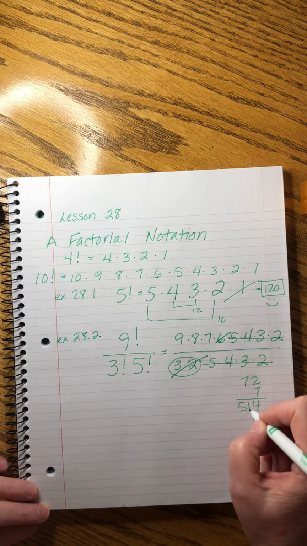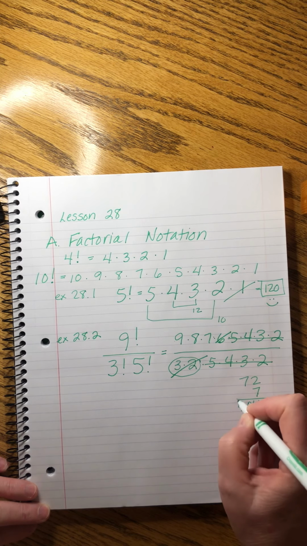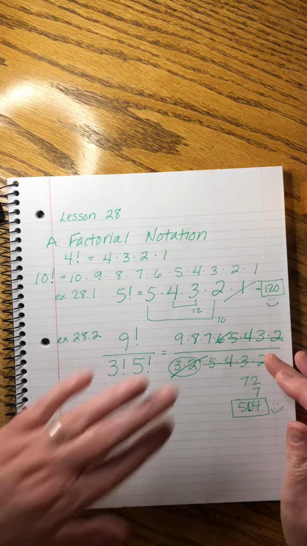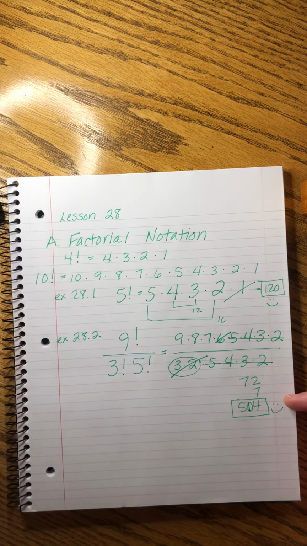Oh, 49 plus 1 is 50. That's the right answer. Okay, the canceling part is fun. The multiplying gets really tedious really fast, but we can do it.